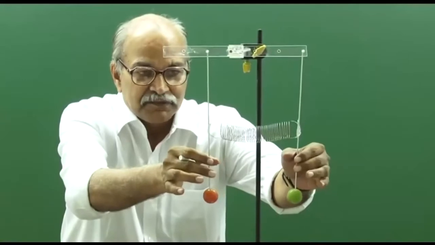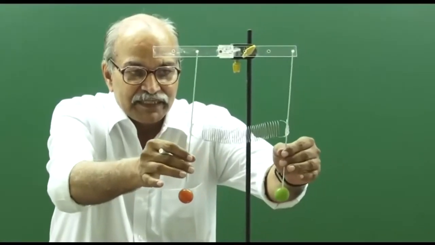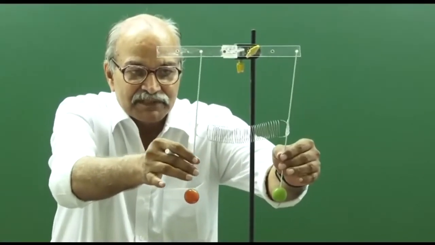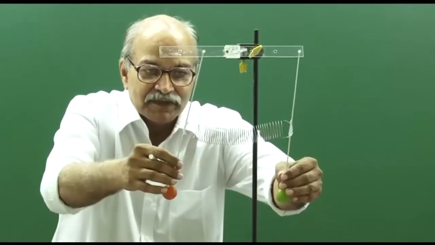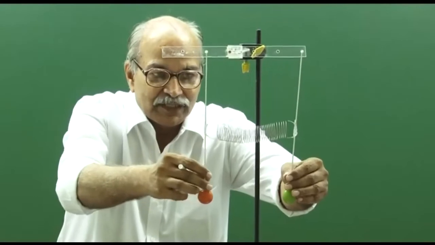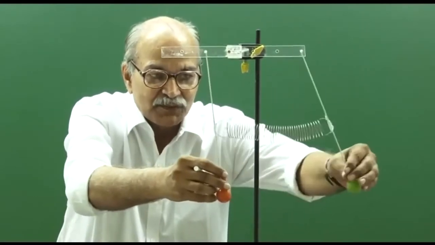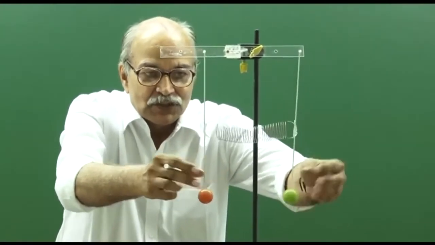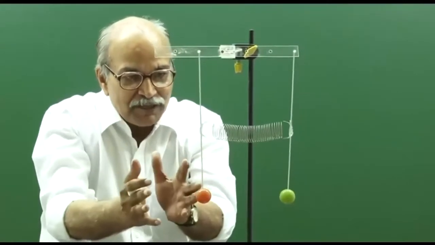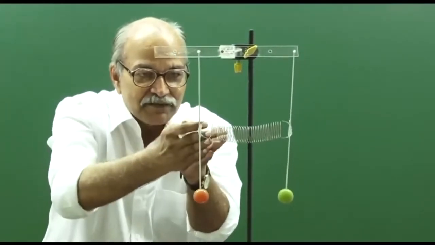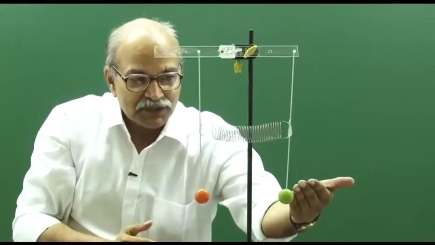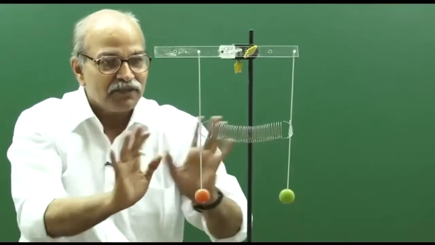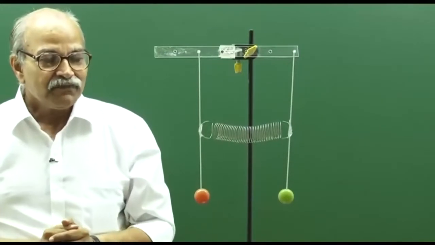So, if the length of the spring increases, the spring will exert force on this one as well as on this one. If this moves, the length changes, or if it moves this way, the length changes. So, motion of one ball will affect the length of the spring, and then that will affect the force on the second ball. That is how these balls will interact.